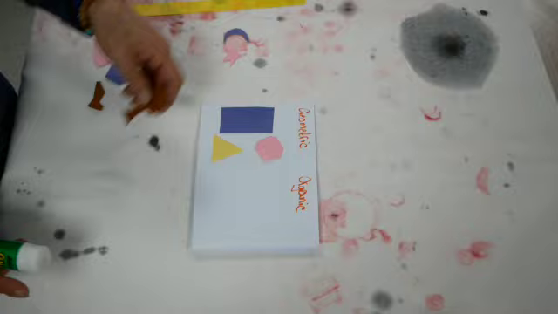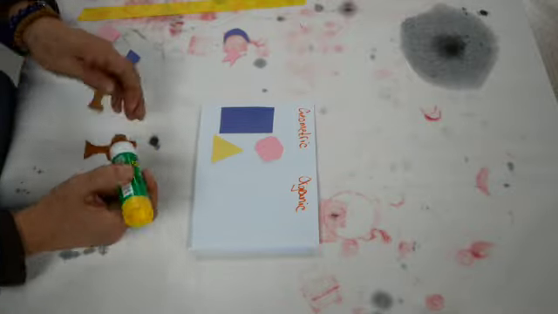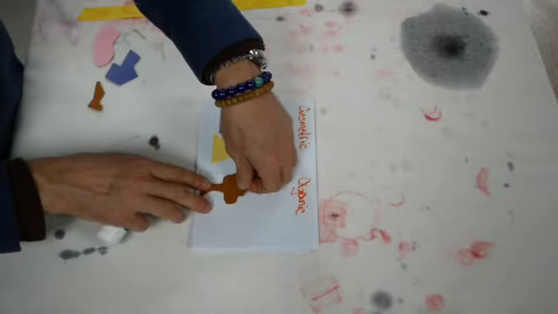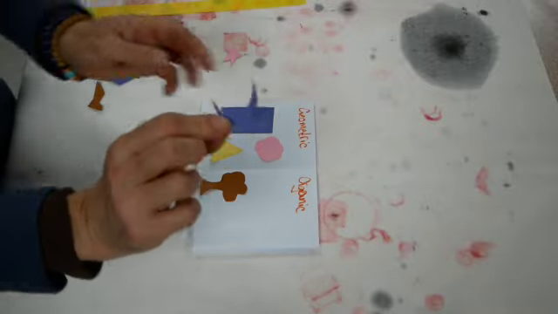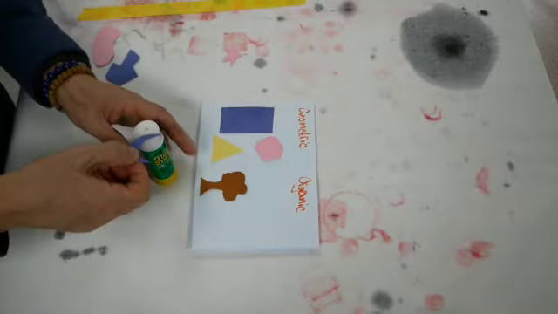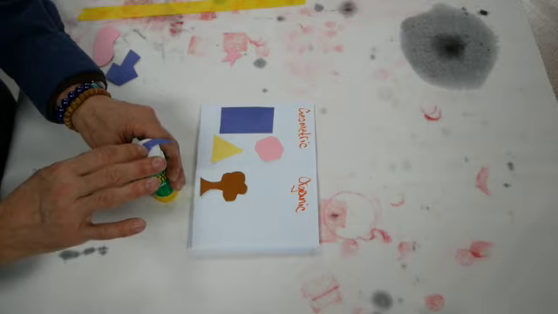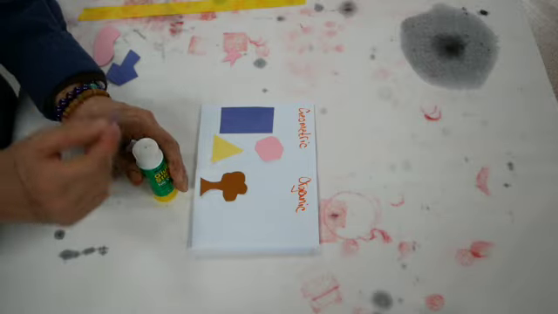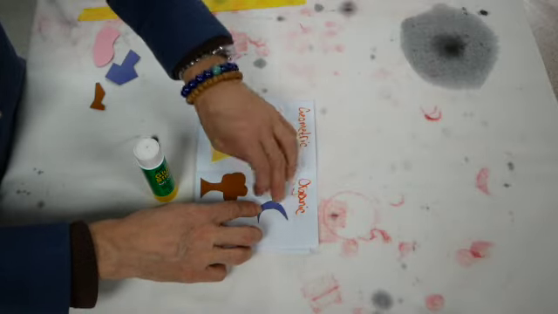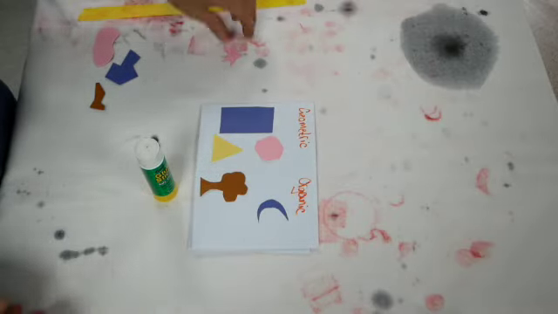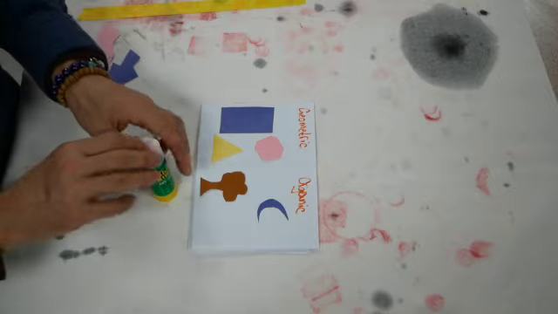And my organic shapes here, I got a tree, and I made a moon. Now here's a trick. If you've got a funky shape like this, sometimes it's easier to put the shape on the glue than it is to try and glue the shape and hold the shape steady. So there's my moon, and here's my star.